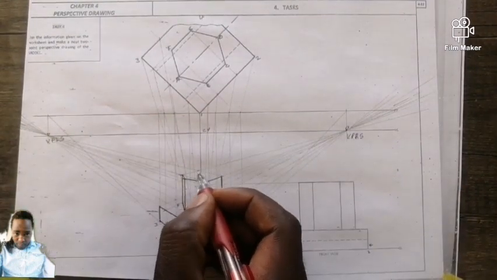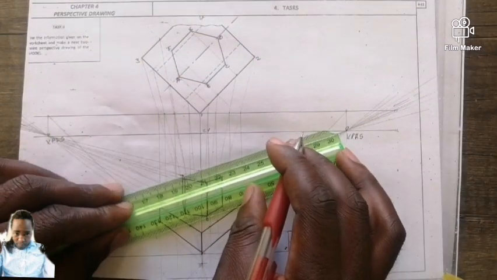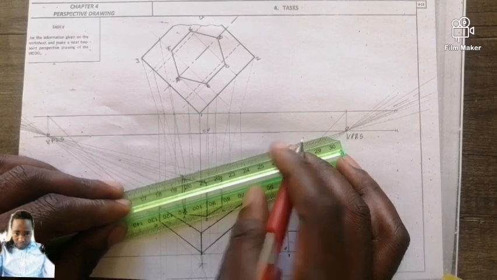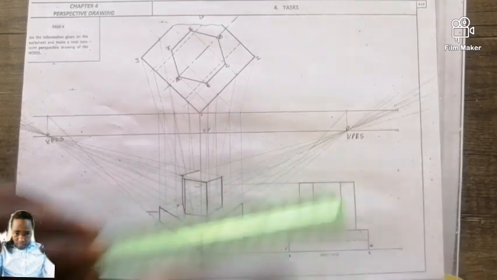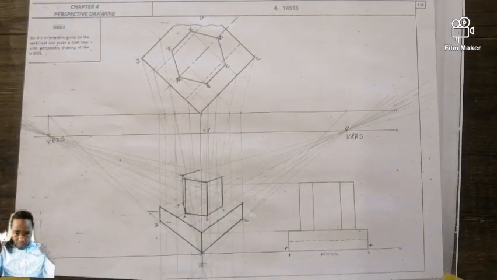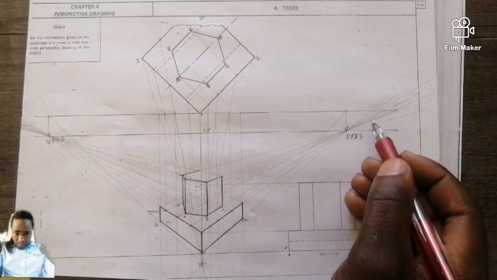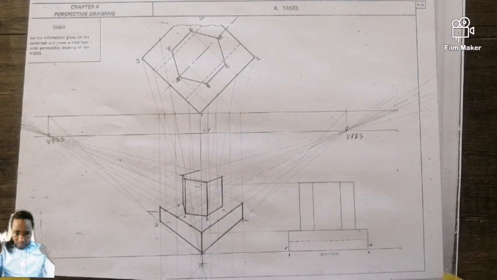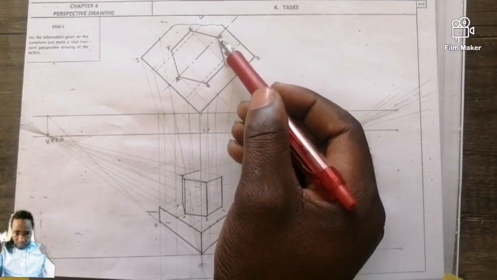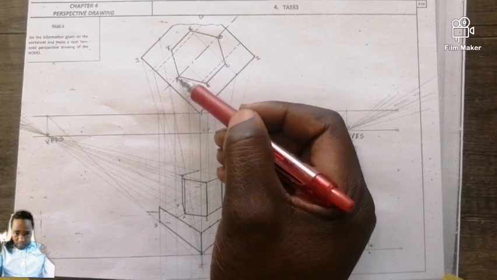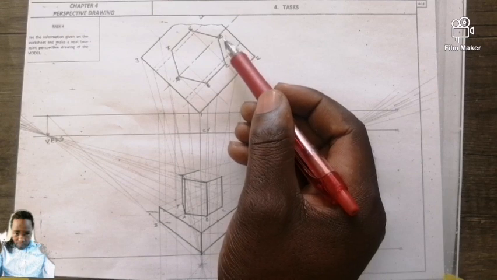Without fear or favor, we know there is point E. Have this one solid. Right, now take this point A to the vanishing point of your right hand side. It's going to give you point F. D, sorry, not F, because this is D, isn't it? It's going to give you point D.